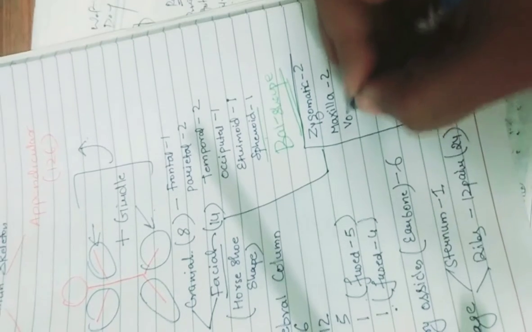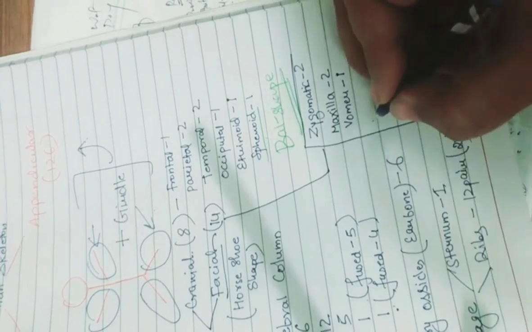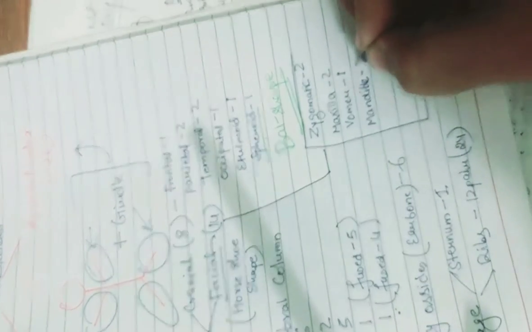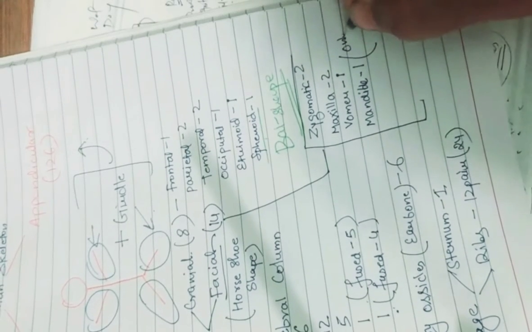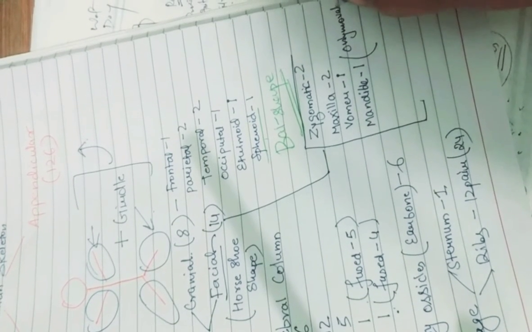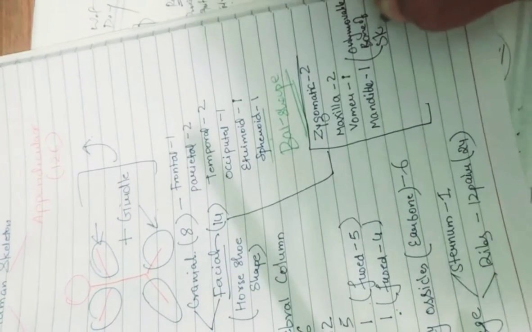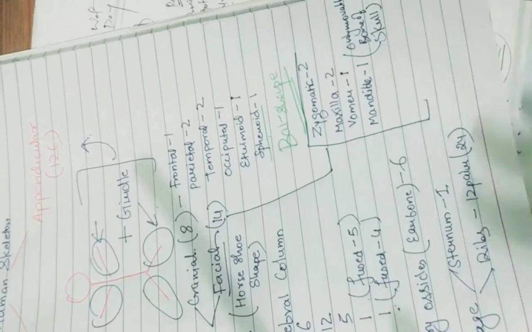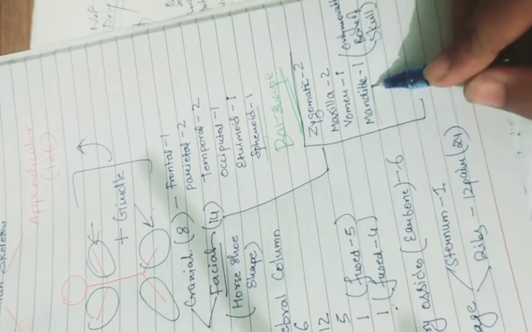Then your vomer, 1, mandible, that is 1. The question comes here: the only movable bone of the skull. The rest of the bones of the skull are non-movable. Only the mandible, with which you can chew and speak. This is your mandible bone.